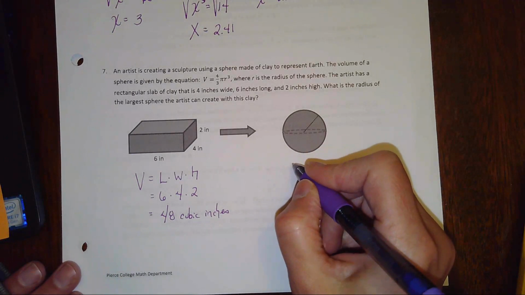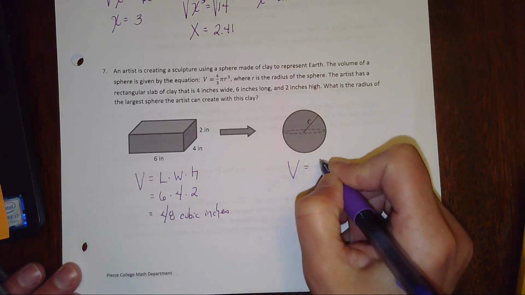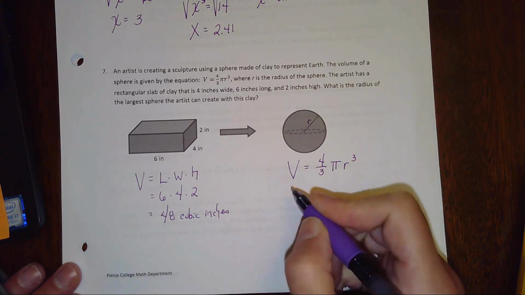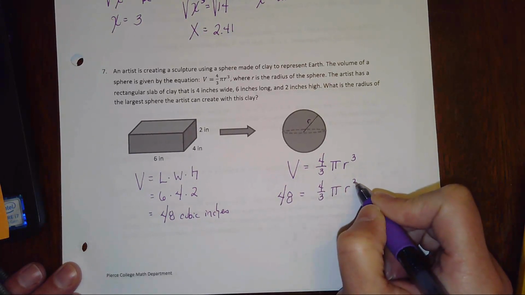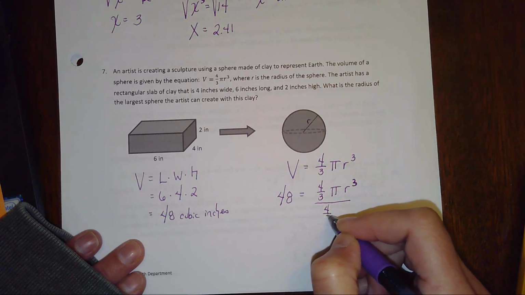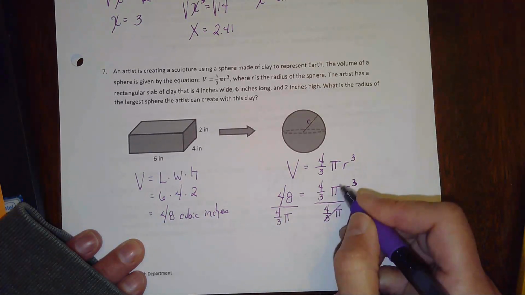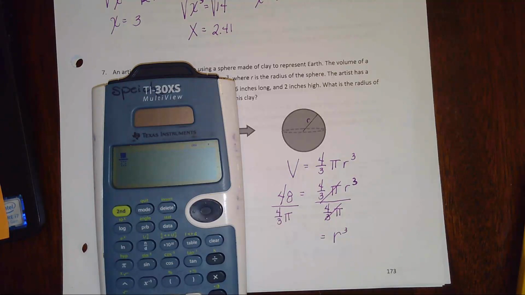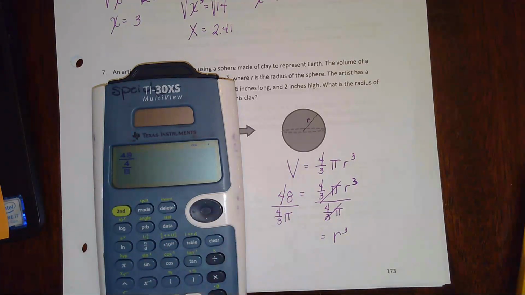So they have 48 cubic inches of clay that they're going to roll in a ball. And they want to know, how big is the radius of the ball going to be? Well, the volume of a ball or a sphere is this. So if we know that the volume is 48, we can solve for r because we know how to undo a cube. So let's go ahead and divide by 4 over 3 times pi to get r cubed by itself. Now, this looks kind of ugly, but it's not so bad because it's just a fraction. We have 48 in the top, and then we have another fraction in the bottom, 4/3 pi.